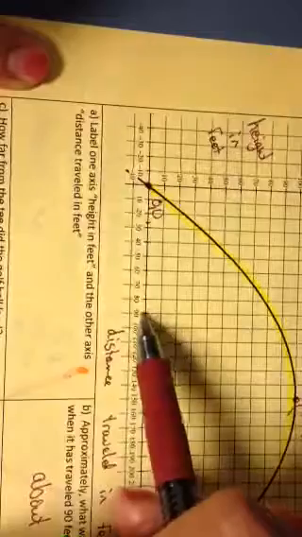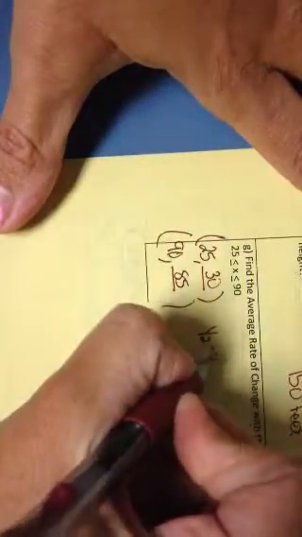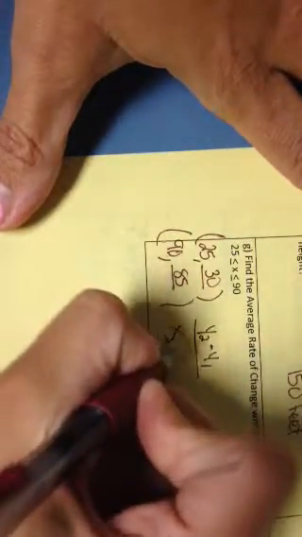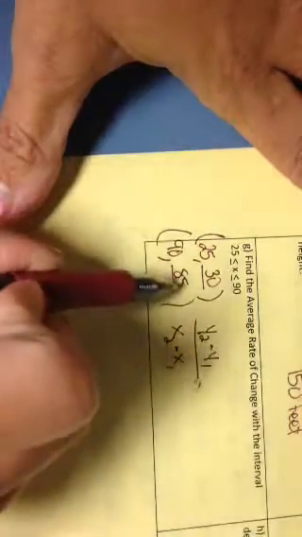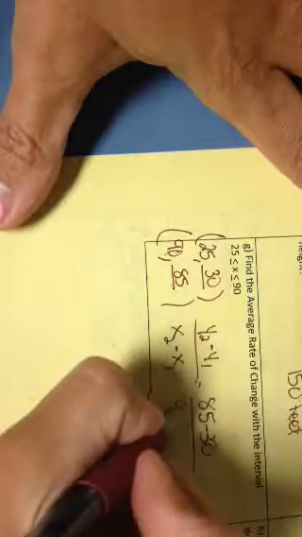And if x is 90, again, I'm going to say about 85. So again, average rate of change is when you subtract the y's over the x's. And I'm going to choose to subtract 85 take away 30, which means I have to subtract 90 take away 25.